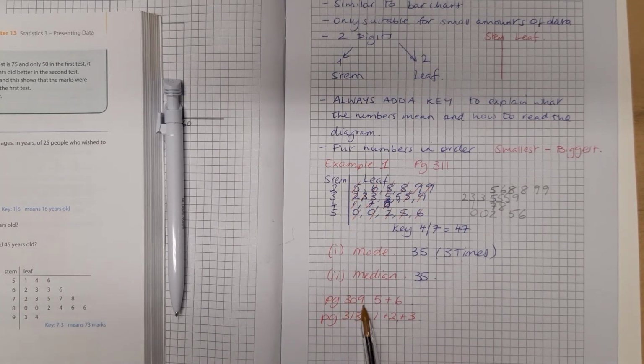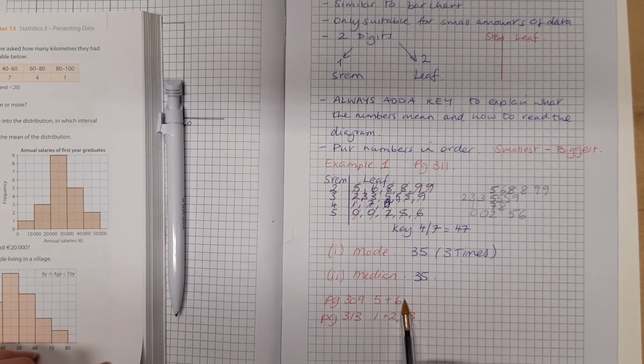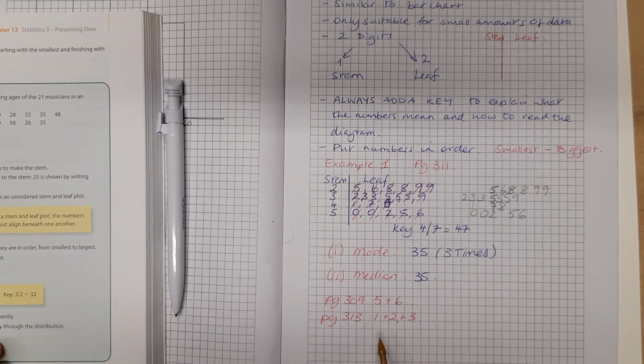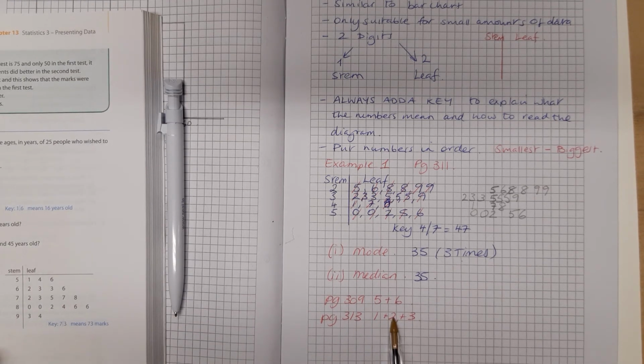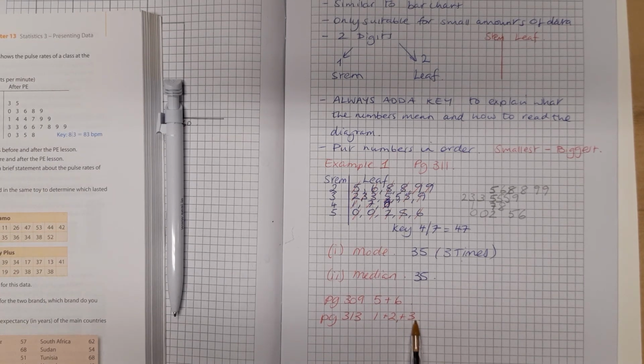So on page 309, it's questions 5 and 6. One is drawing the histogram and the other one is answering questions on the histogram. The second set of questions are all based on the stem and leaf diagram. The first 2 are answering questions on the stem and leaf, and the third one is actually doing a stem and leaf. Okay, so I'll see you in our live class.